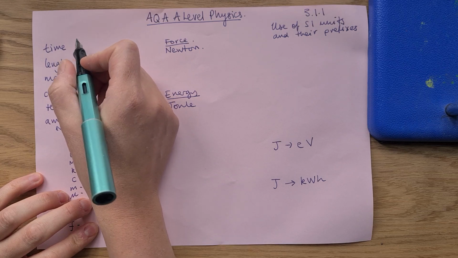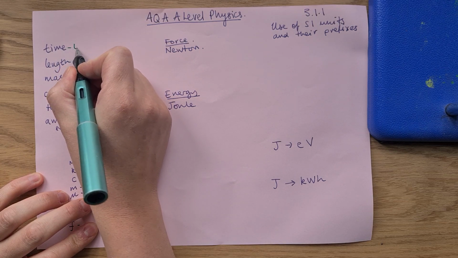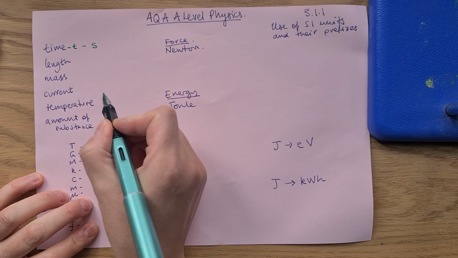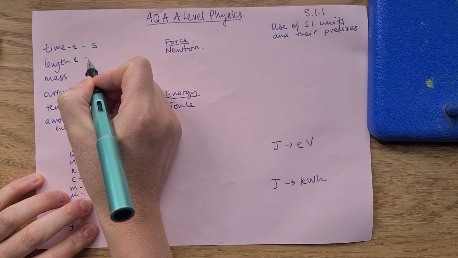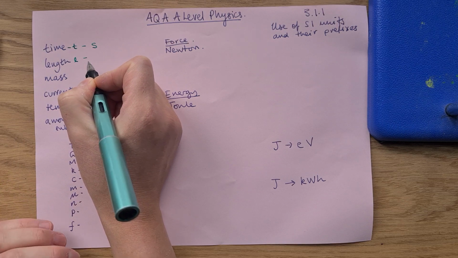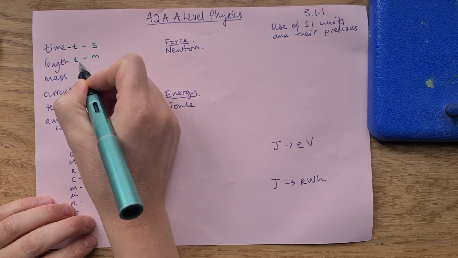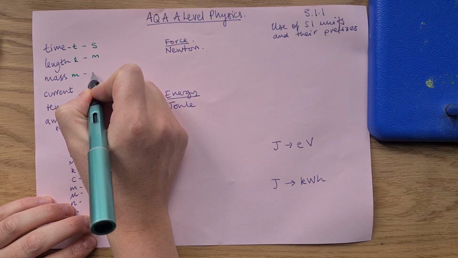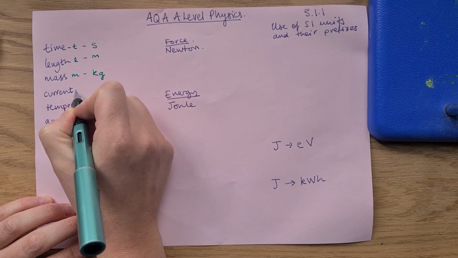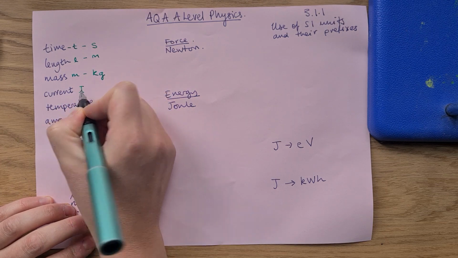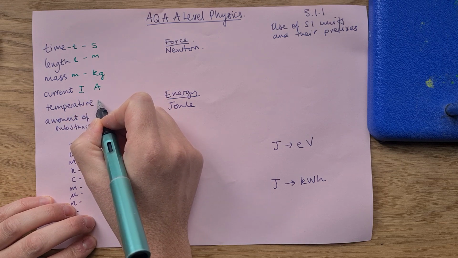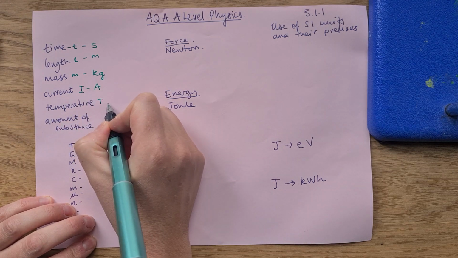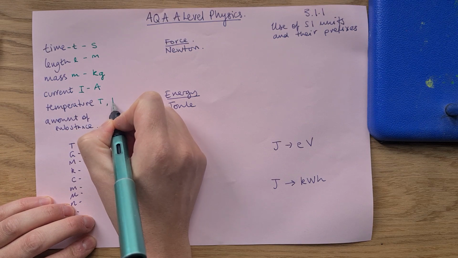So for example, time, t, is measured in seconds, or s. Length, often given l or x or s, sometimes for displacement, is given in meters. Mass in kilograms. Current, which is I because it's intensity of current, in amps. Temperature, T, and sometimes theta for degrees Celsius, is in kelvin.